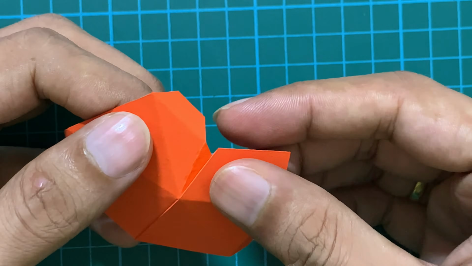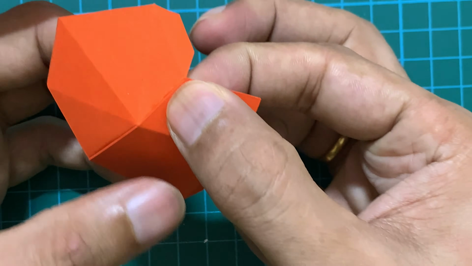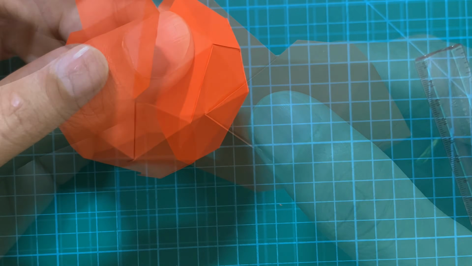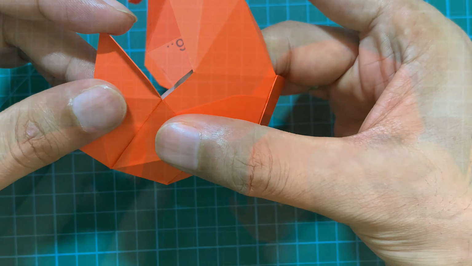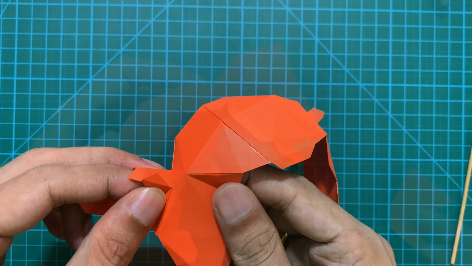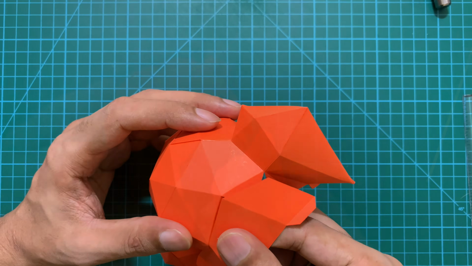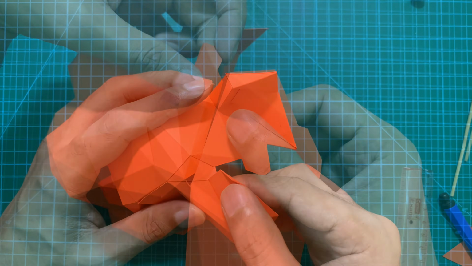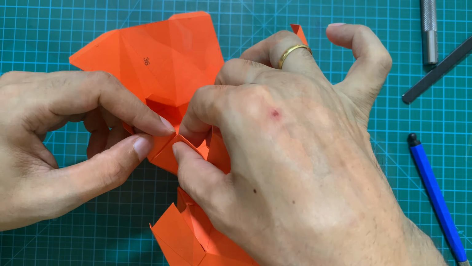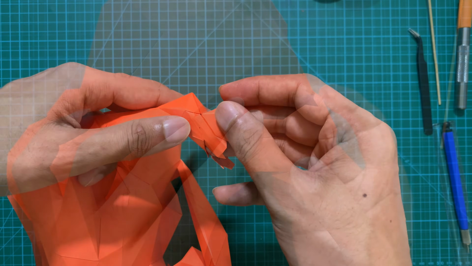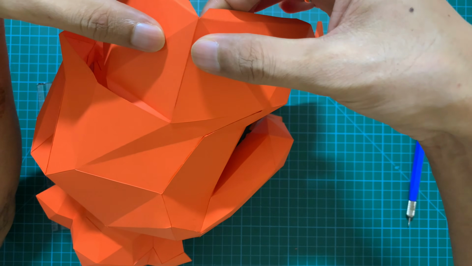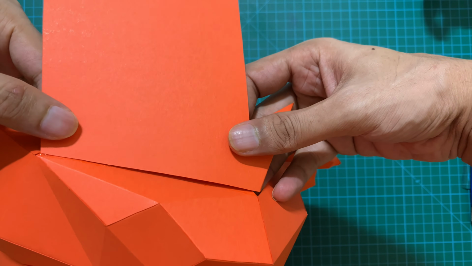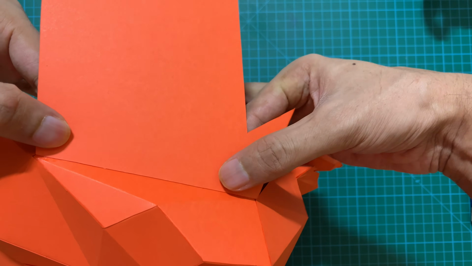Follow the same process for all the pieces and keep joining them together to complete your low poly model. And with that last piece on the base, our low poly paper craft model is ready.